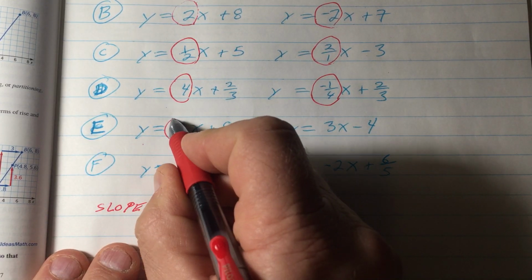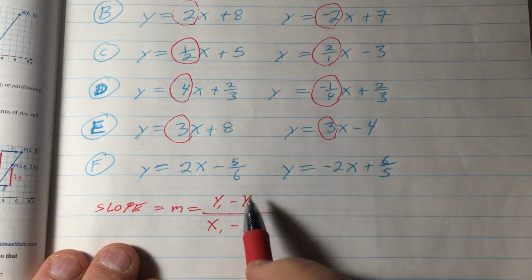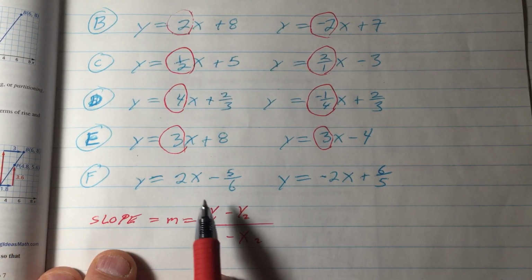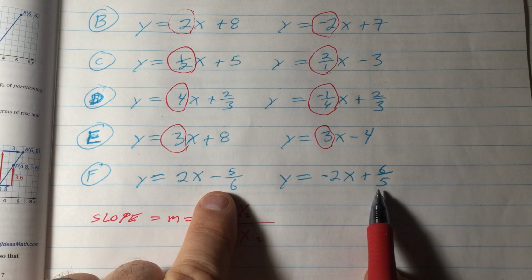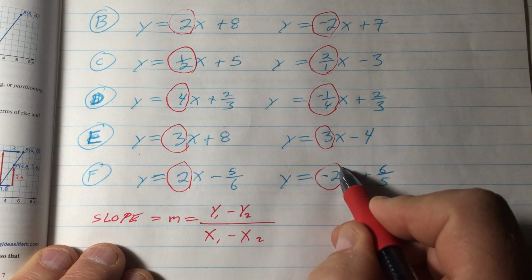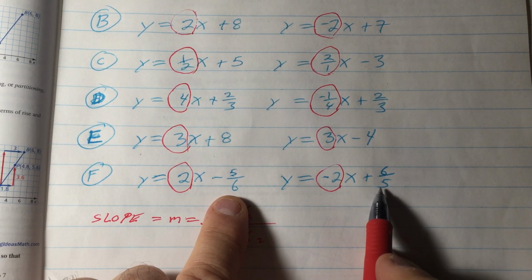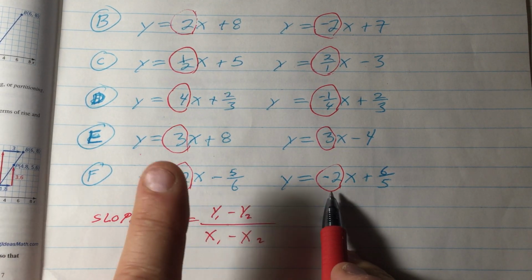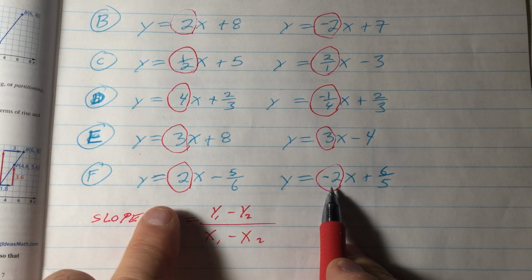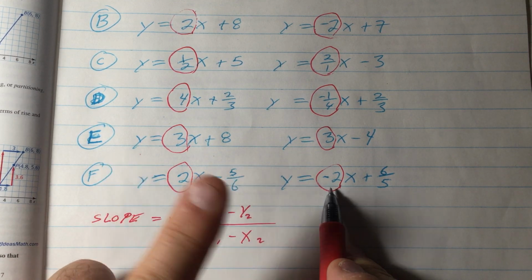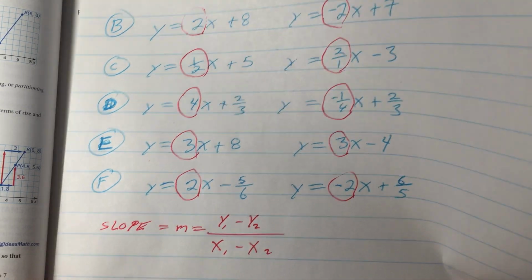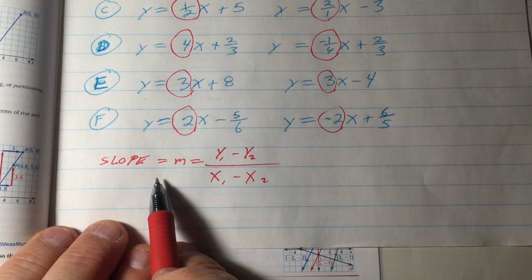What about E? There's a slope. There's a slope. Okay. Oh, hey, they're the same, which means they're parallel. Ooh, look at this. These are negative reciprocals. Who cares? It's not a slope. That's your slope. That's your slope. That's a y-intercept. Don't care about that at this point. We're looking at your slope and your slope. Are they the same? No, no, no. Are they negative reciprocals? No, no, no. So they're not parallel, they're not perpendicular. Neither.